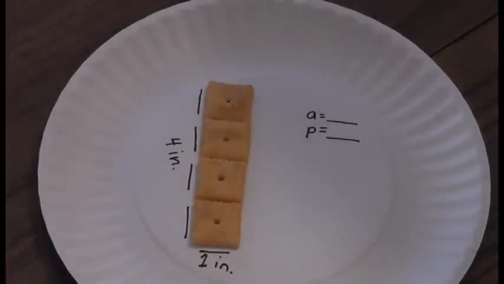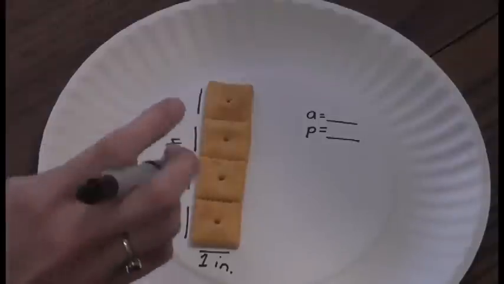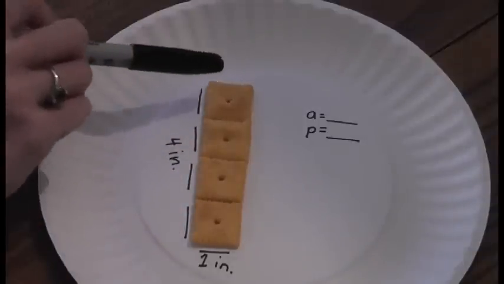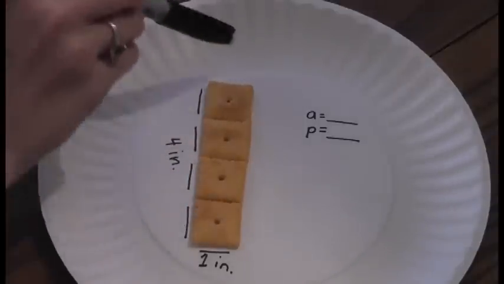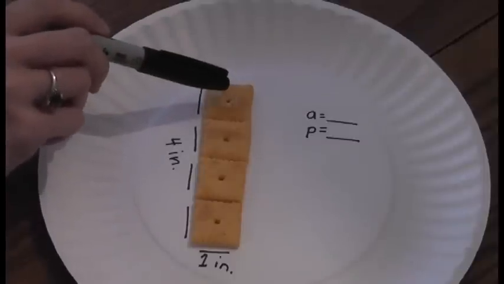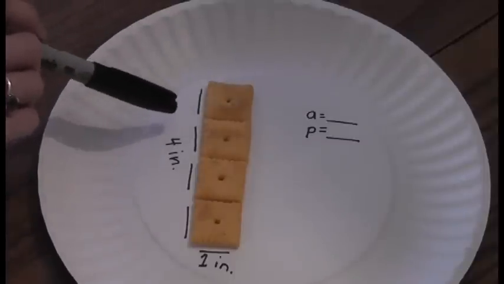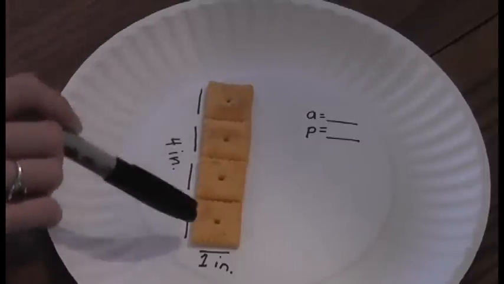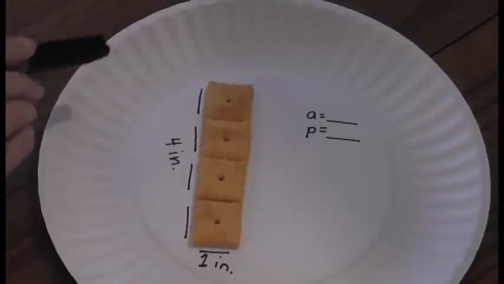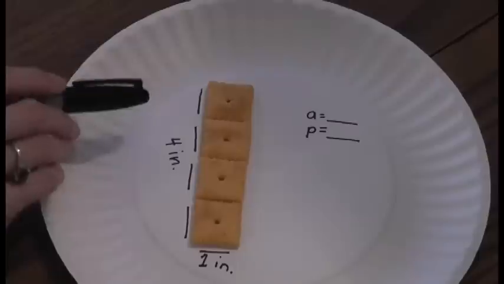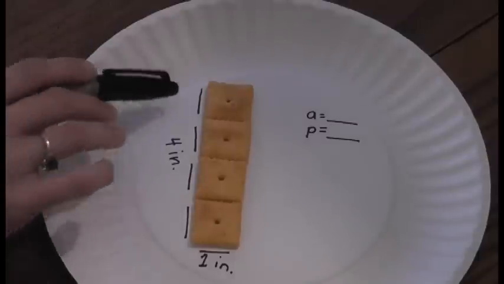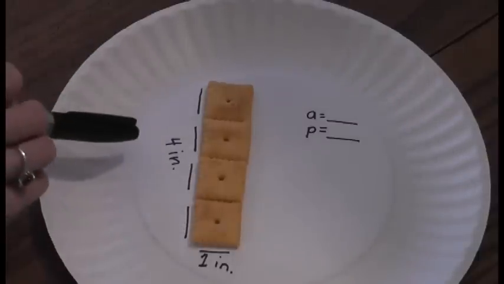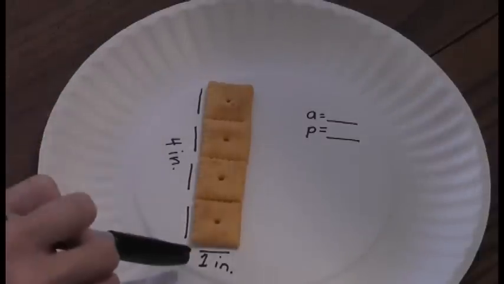So let's think back. Area is the inside, right? Inside of our boundary line is where we find our area. So if we're just using crackers, we could count, but let's go ahead and multiply to get ready for bigger problems. So we're just going to multiply our length times our width. So in this case, we're going to multiply 4 times 1.